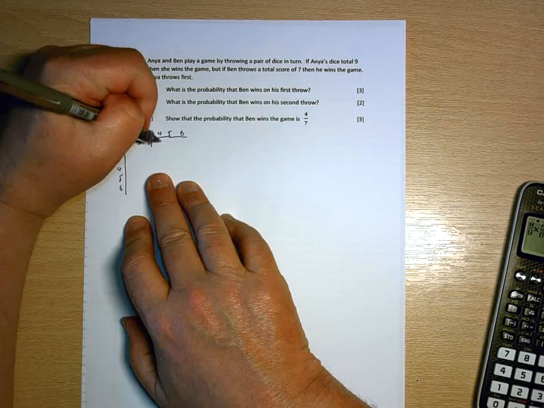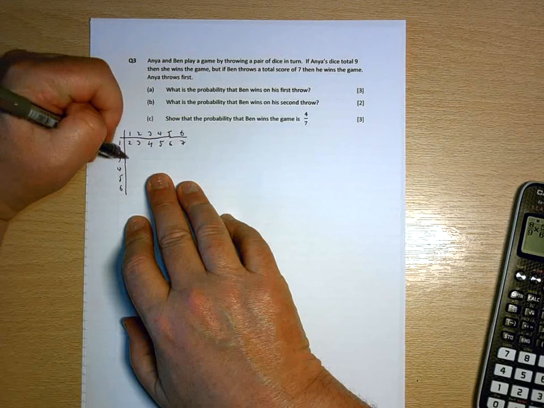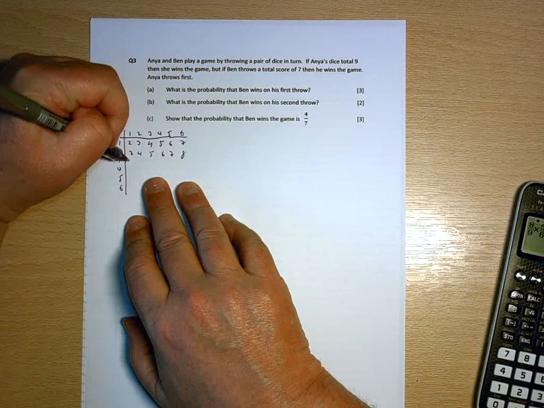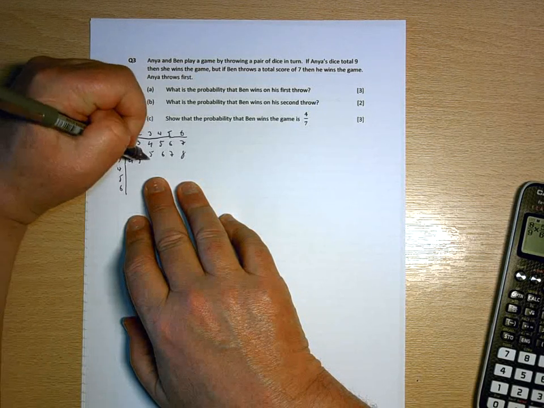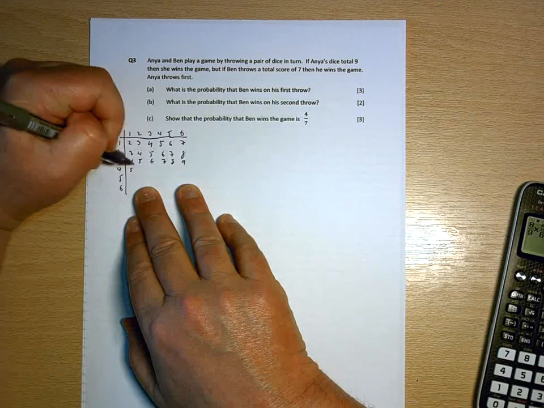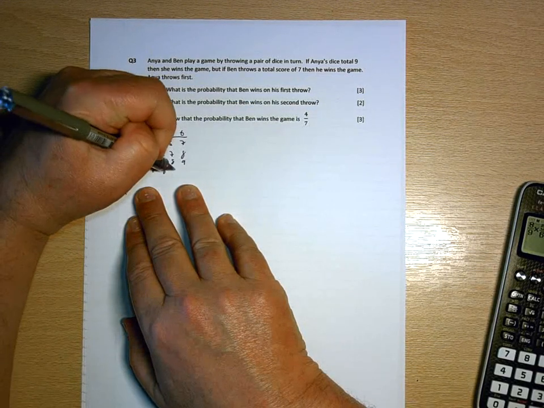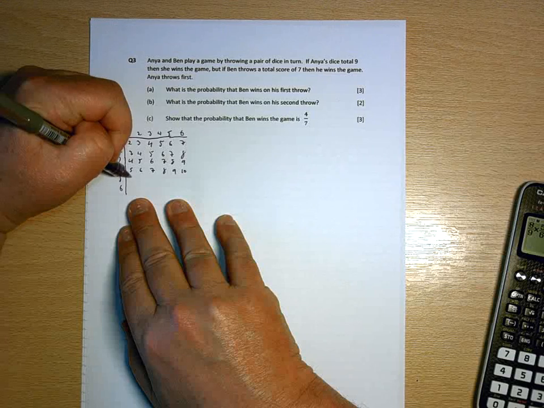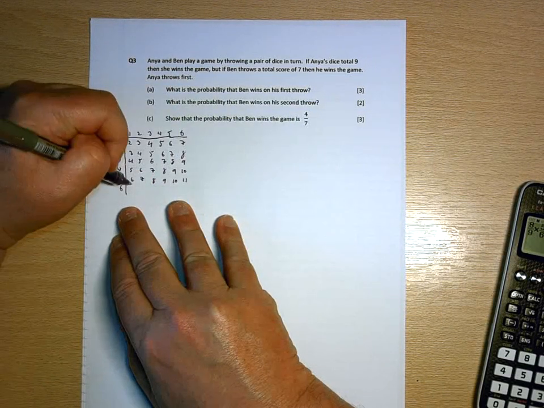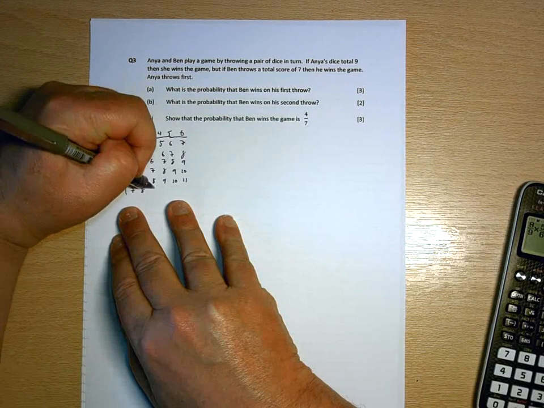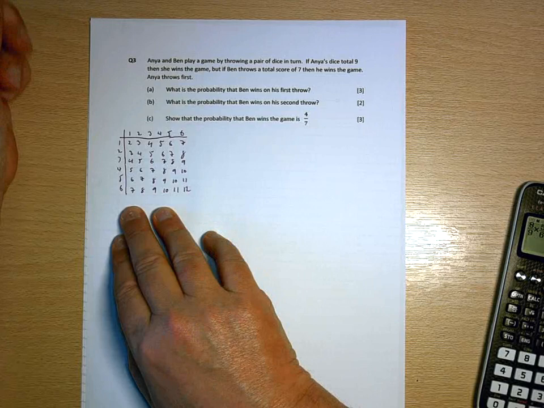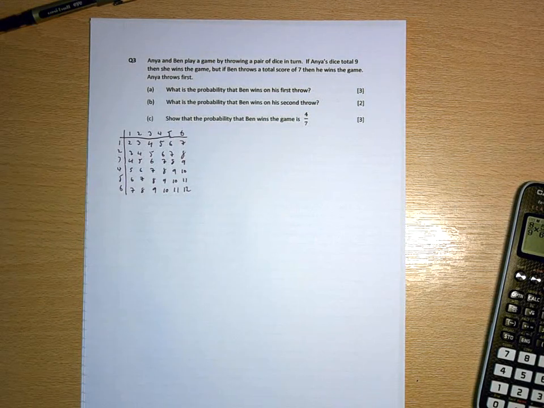2, 3, 4, 5, 6, 7, 7, 8, 4, 5, 6, 7, 8, 9, 5, 6, 7, 8, 9, 10, 6, 7, 8, 9, 10, 11, 7, 8, 9, 10, 11, 12. So you've got 36 possible outcomes.